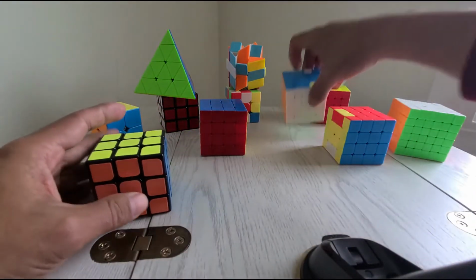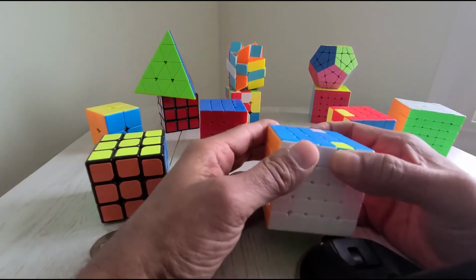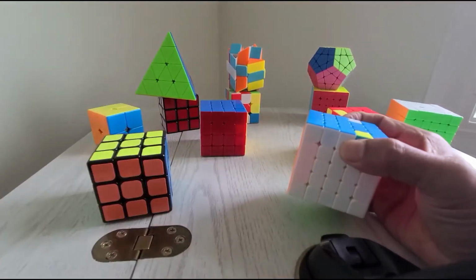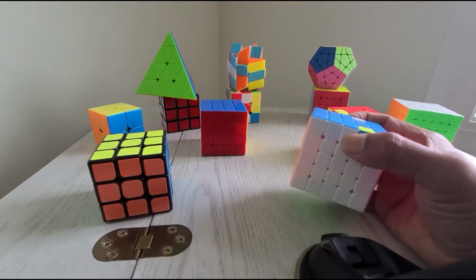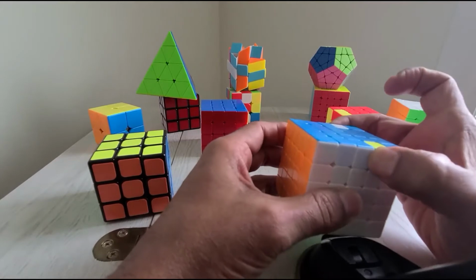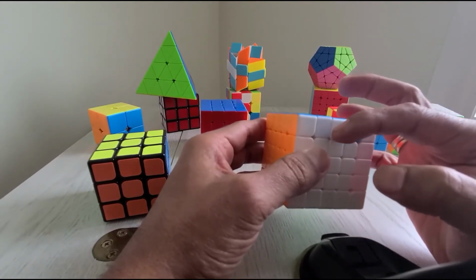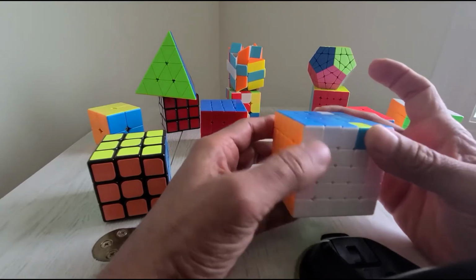Same is the case with 5 by 5. Let me show you the 5 by 5. It is very useful in 5 by 5 most of the time when we fix the edges. Since there are an odd number of pieces that make an edge in a 5 by 5 or 7 by 7, chances are that there is a portion of it that is aligned and one of them will be lost.